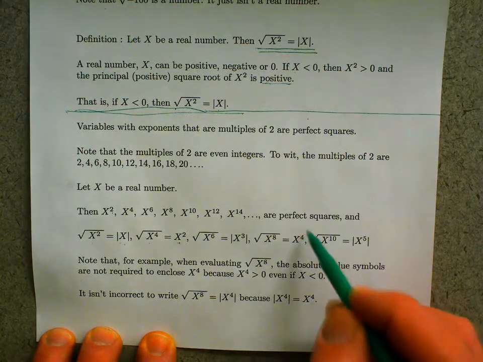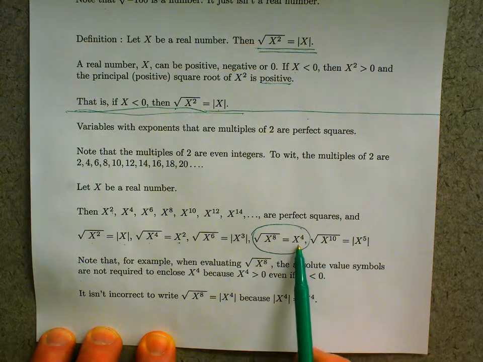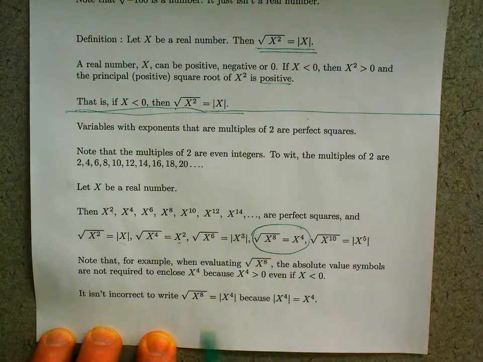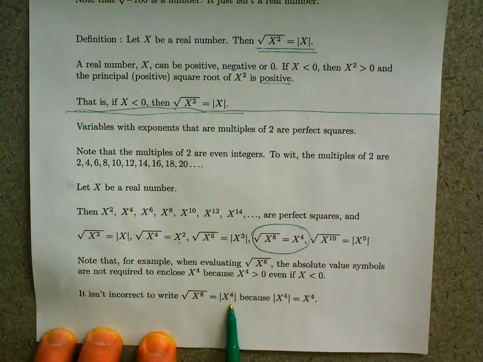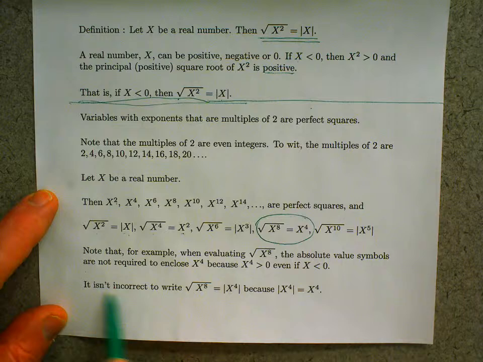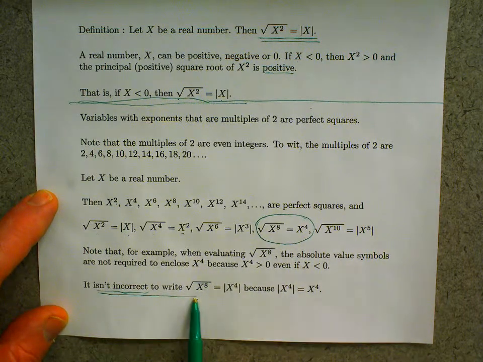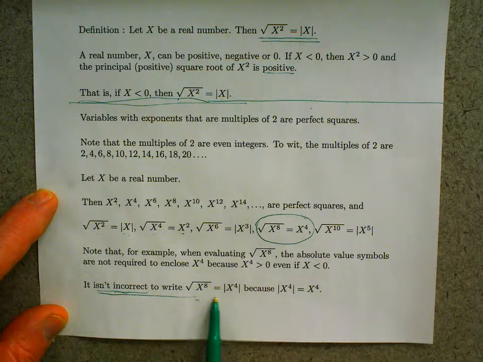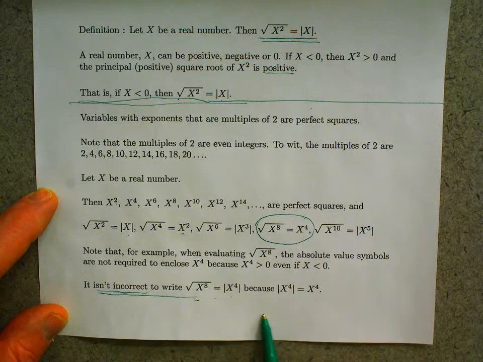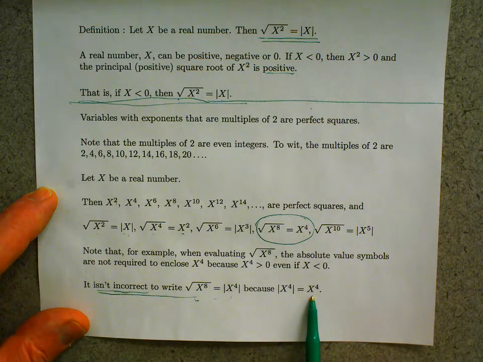So even though the absolute value symbols are not required around x to the 4th, you can still write the absolute values around x to the 4th. So it isn't incorrect to write the square root of x to the 8th equals the absolute value of x to the 4th, because the absolute value of x to the 4th is equal to x to the 4th.